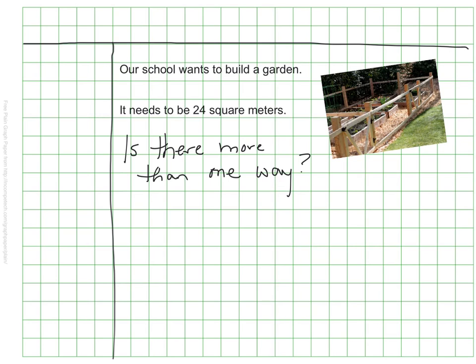First of all, since I said square meters, I just want to point out that this is an indication that the 24 is the area. So all I know right now is that the area is 24 square meters. However, I don't know what the dimensions of the garden could be. I don't know what my length or my width would be. And that's important because if I need to build a fence around it, I need to know the dimensions so that I can measure the perimeter and know how much fence to get.